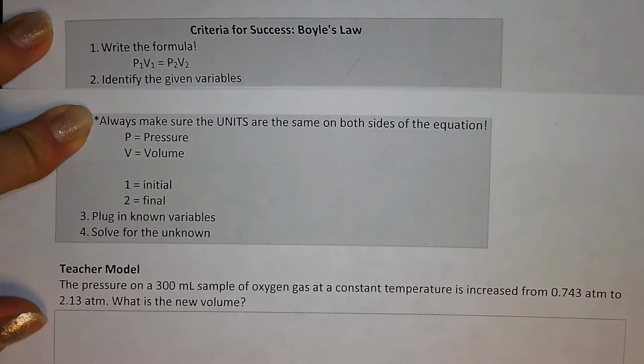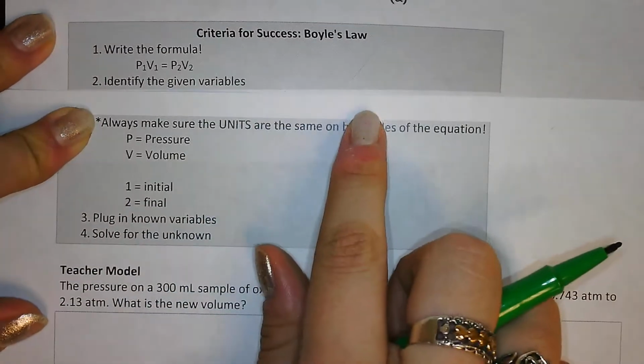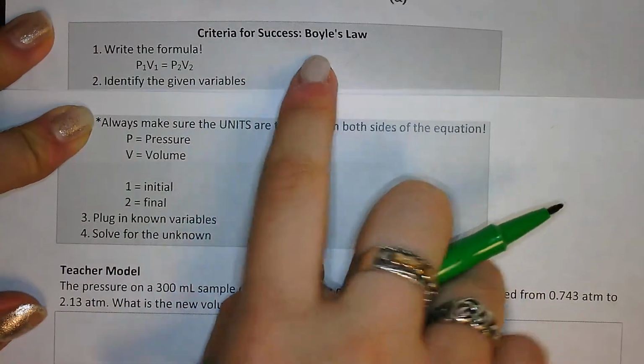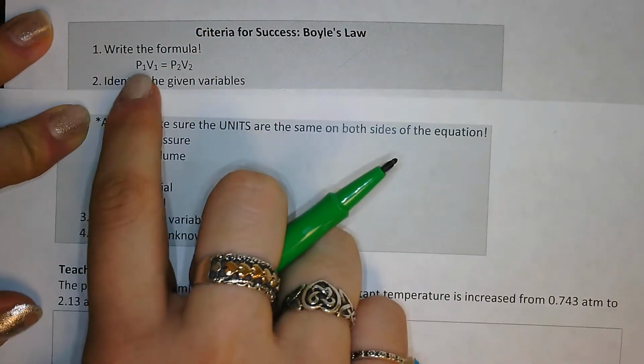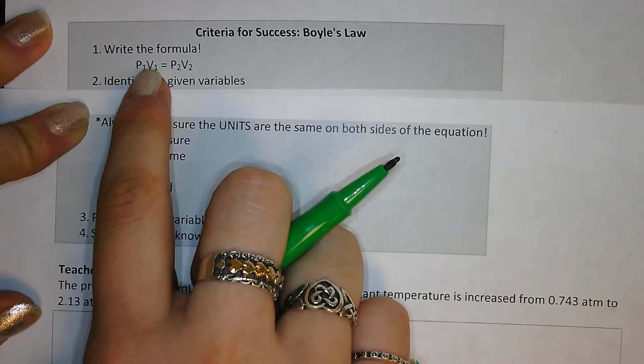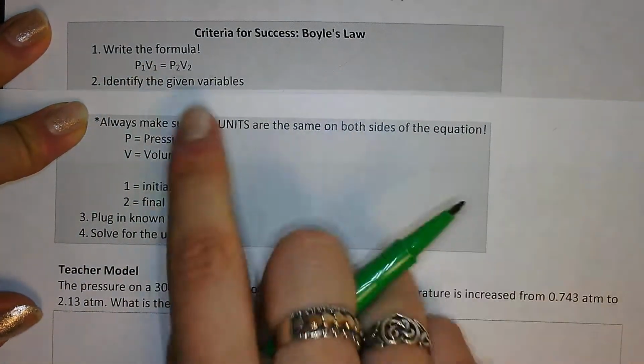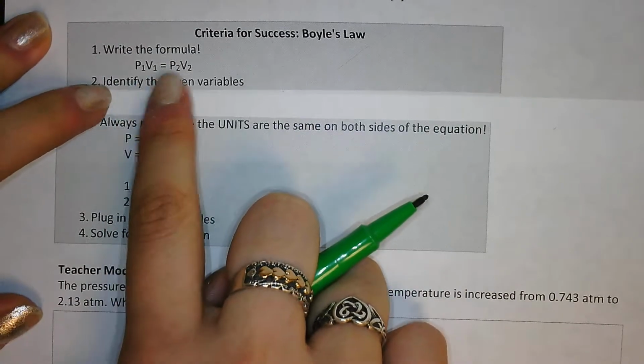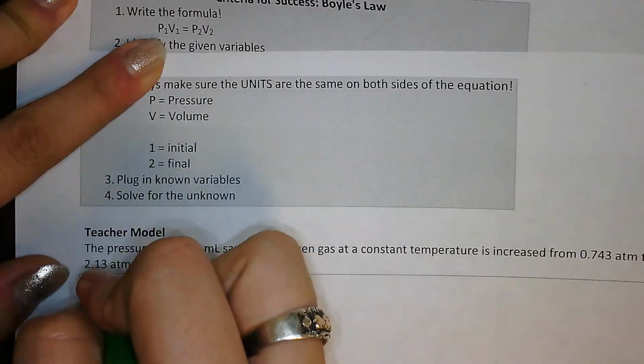All right, so Boyle's law relates pressure and volume. How you know that you have to apply Boyle's law is because the problem will only tell you information about pressure and volume, and it will tell you that the temperature is constant. So first thing, I have to write the formula.